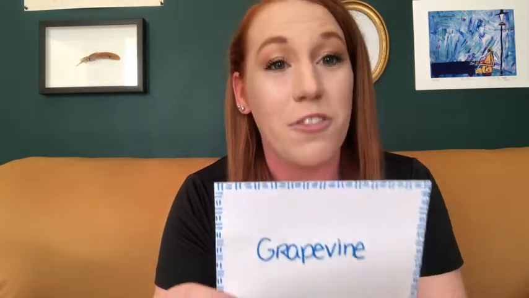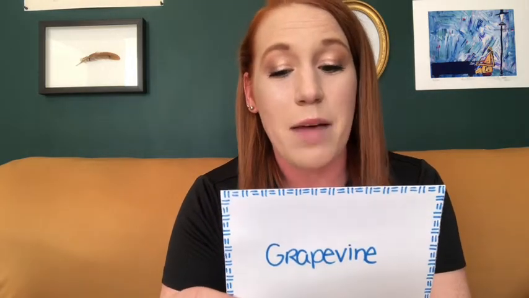Grapevine. So grapevine is a really, really fun step. You see it everywhere. It can be slow, it can be fast. And it's when a dancer steps out to the side, crosses the other foot in front or back, and then steps out to the side again, and then steps together.